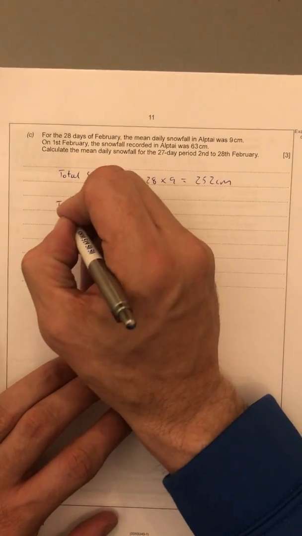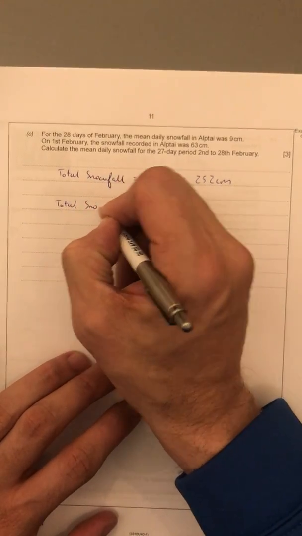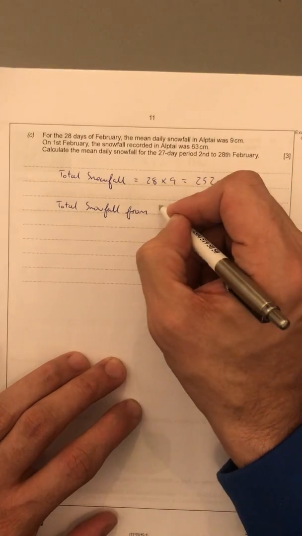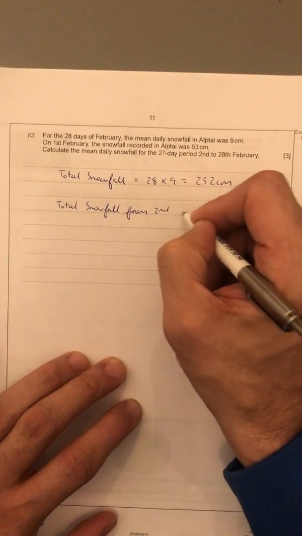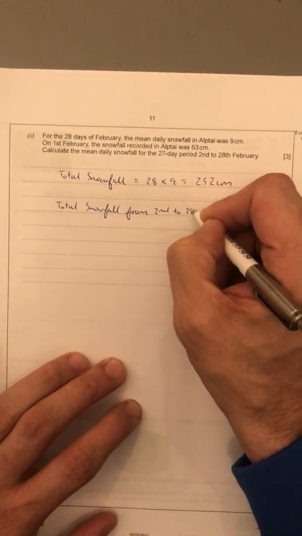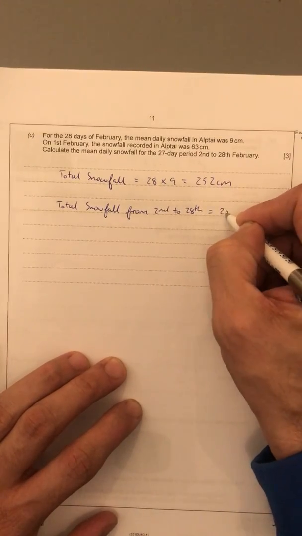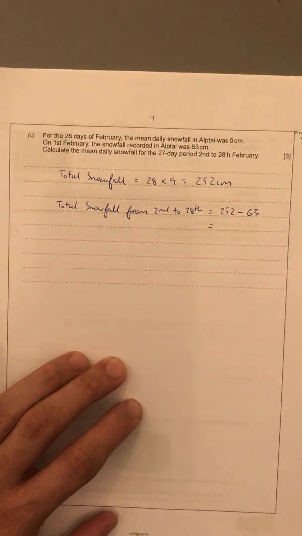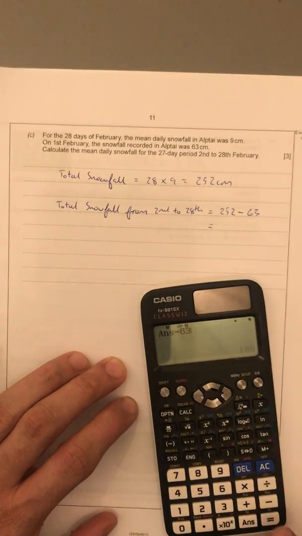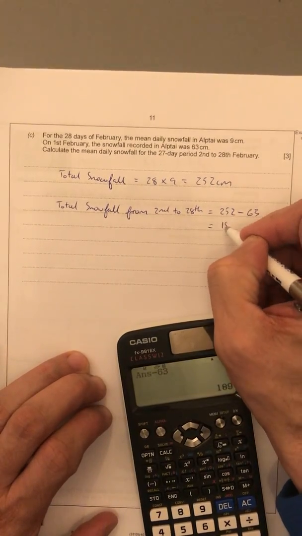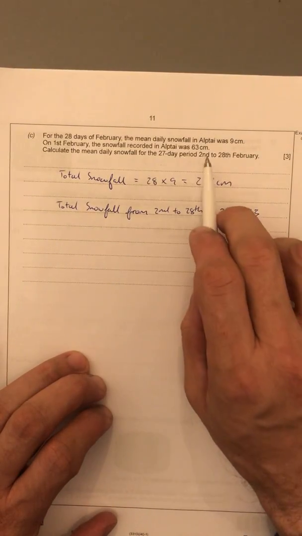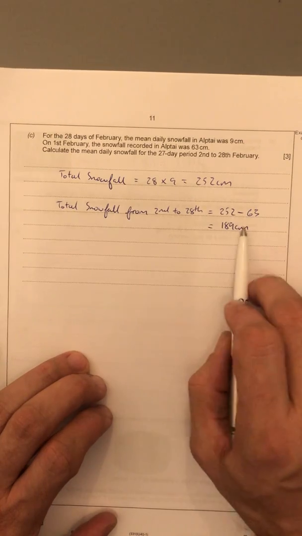So the total snowfall from the 2nd of Feb to the 28th of Feb is going to be 252, take away the first day with 63. And that gives me an answer of 189 centimetres. So the total snowfall from 2nd to the 28th was 189 centimetres.